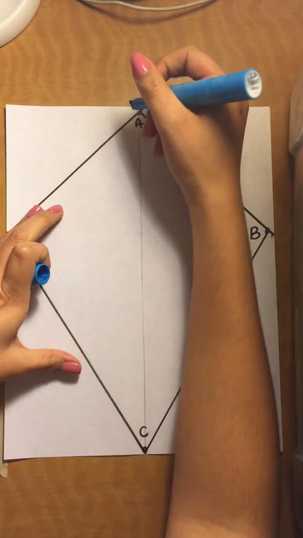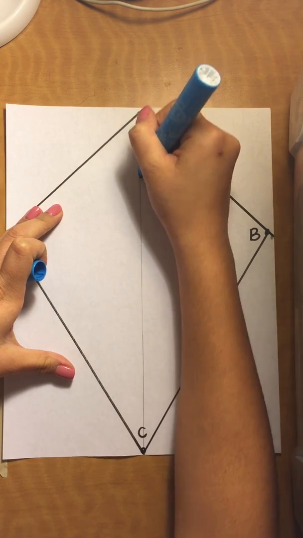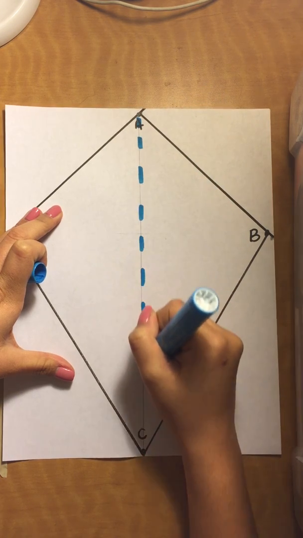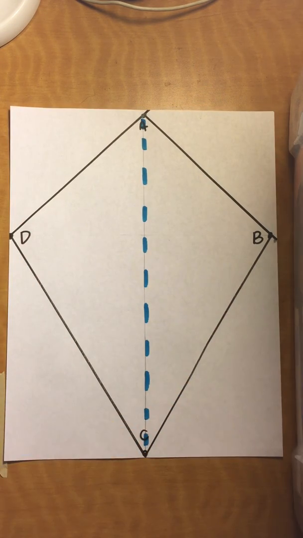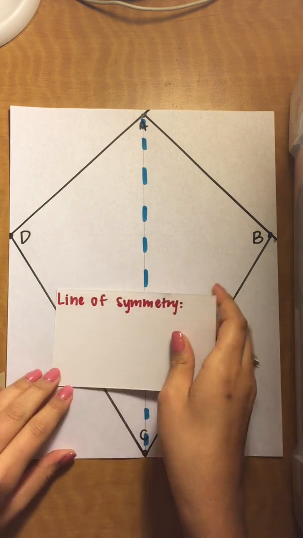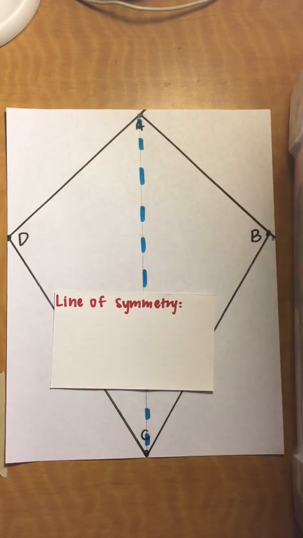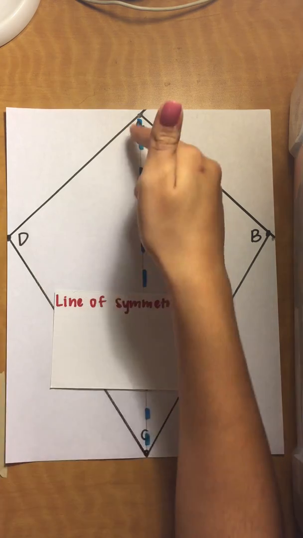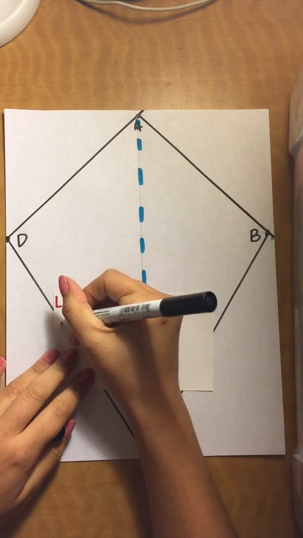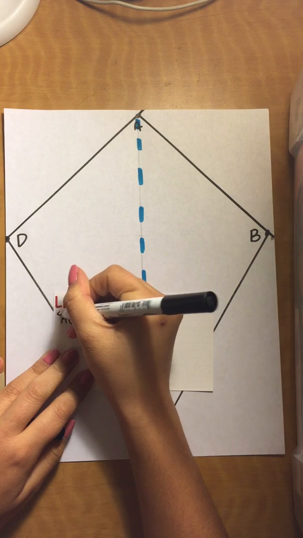So I am going to draw a little line here. And we can write that the line of symmetry is this line right here, so AC. And we're going to pretend that that line keeps going, so it's an actual line. So we'll name it AC.